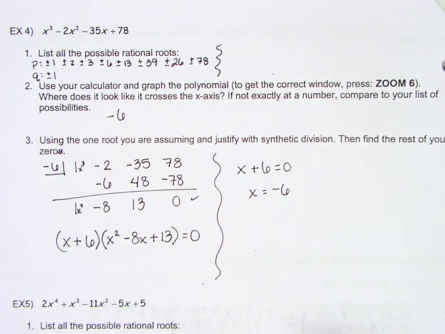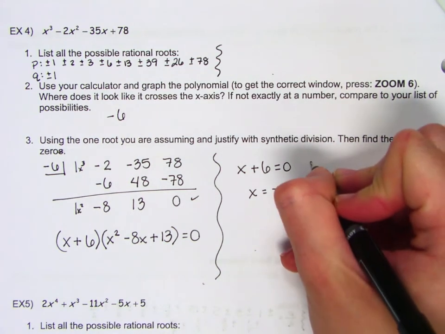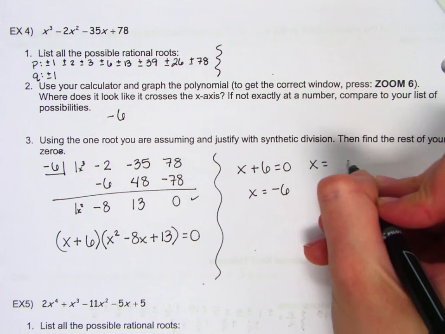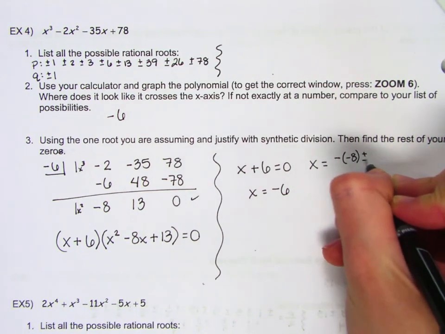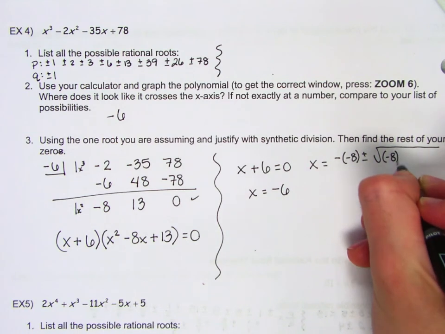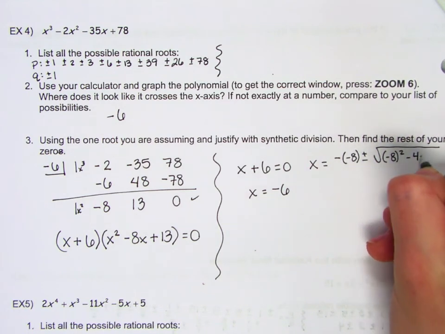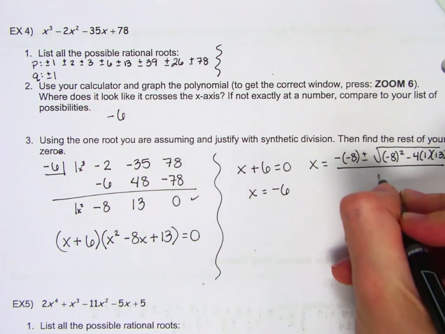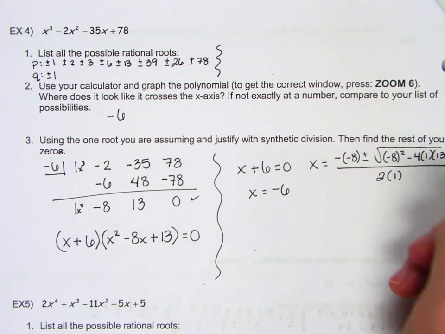Nope, neither can I. So I'm going to use the quadratic formula for this. x is equal to -b plus or minus the square root of b squared minus 4ac, all over 2 times a.